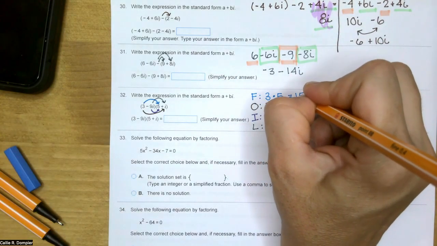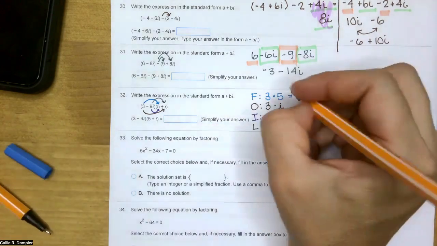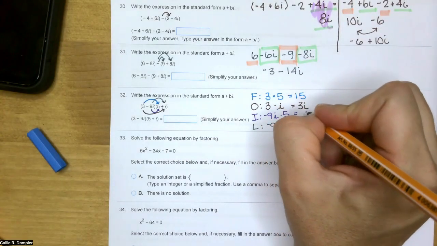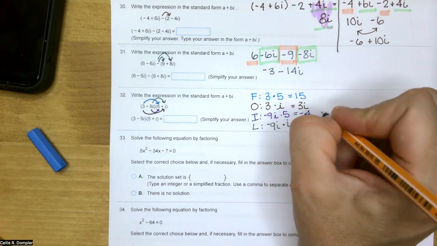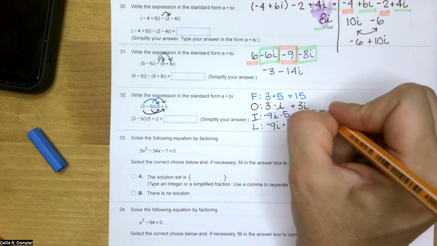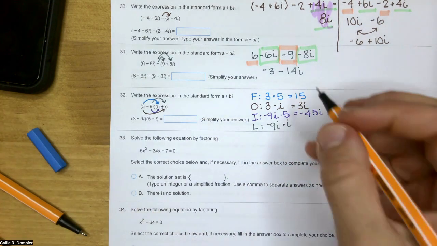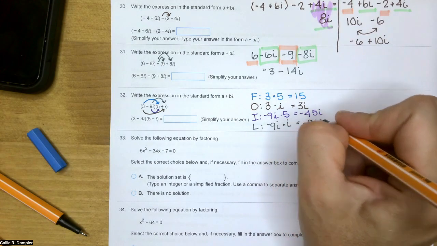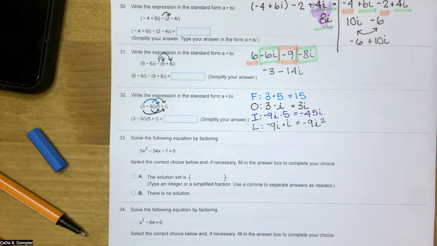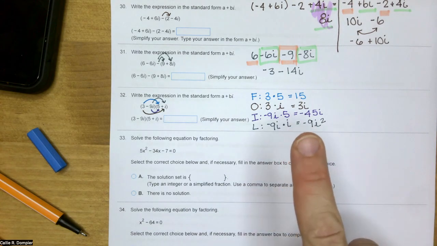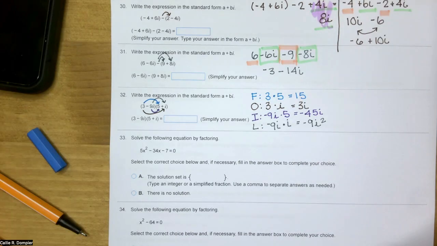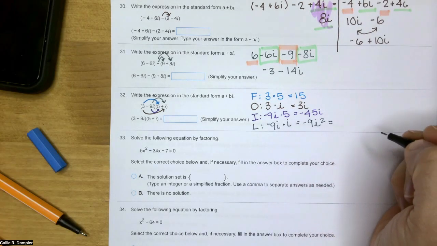3 times 5 is 15. 3 times i is 3i. Negative 9i times 5 is a negative 45i. And negative 9i times i is a negative 9i squared. Good? All right. We have a 15, a 3i, a negative 45i, and a negative 9i squared. Right now, you can either take that i squared and change it to a negative 1, or you can do it at the end. I want to do it right now.